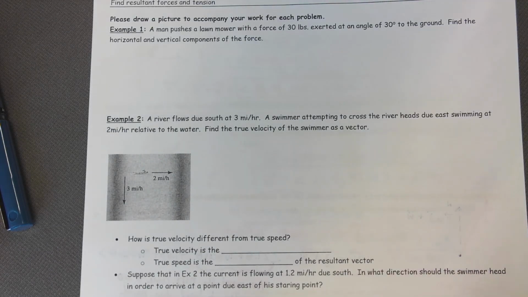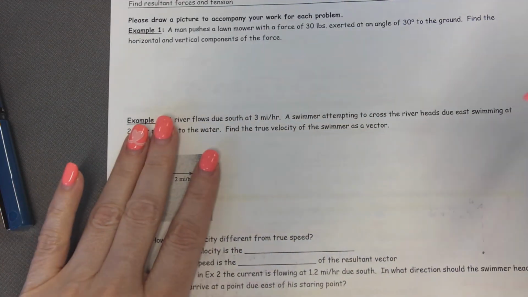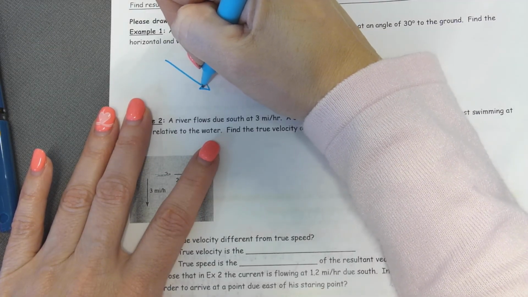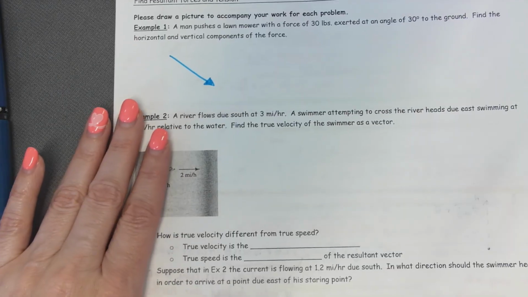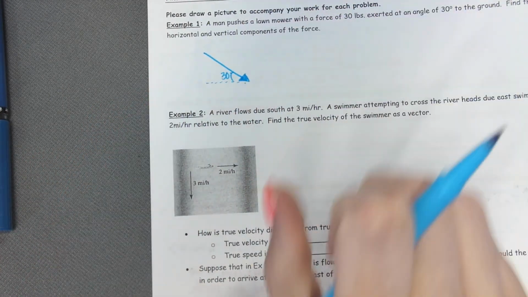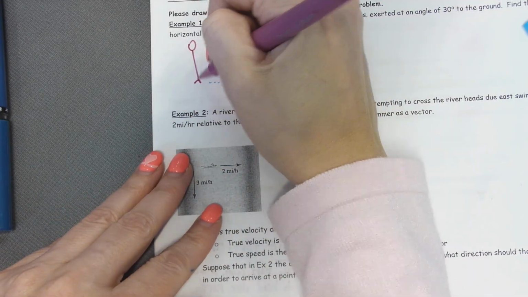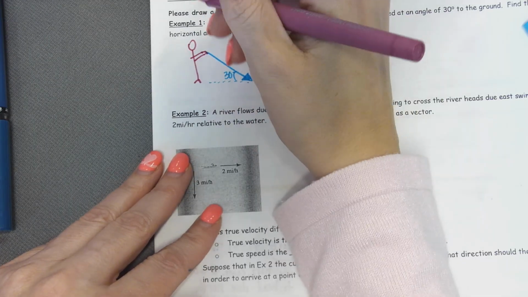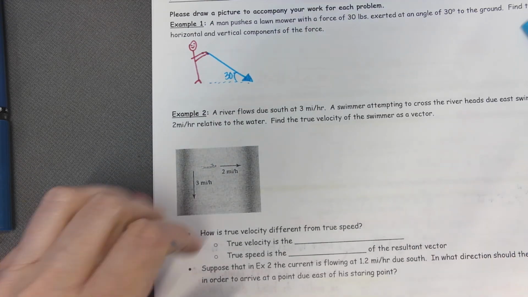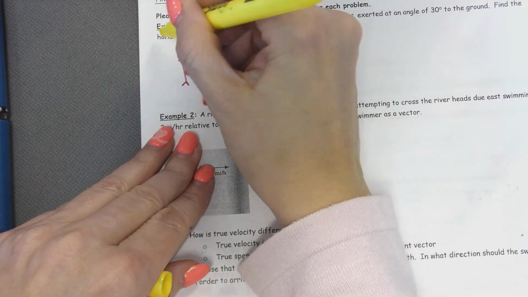Okay, so in example 1, a man is pushing a lawnmower with a force of 30 pounds exerted at an angle of 30 degrees to the ground. So when you're pushing the lawnmower, the force is going towards your ground here, and it's making a 30-degree angle. If you want to draw a guy pushing something, you can. My guy always has a very long torso, but he's happily mowing the lawn here. And then we have to find the horizontal and the vertical components.